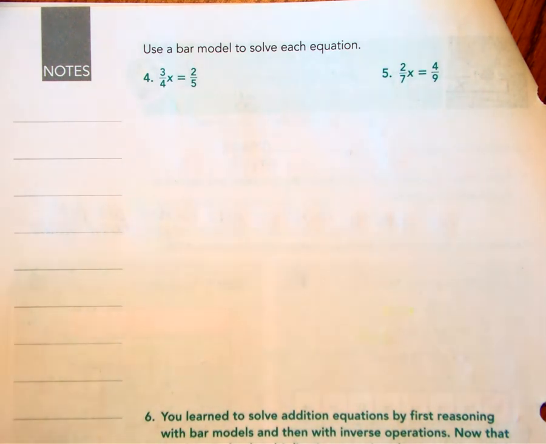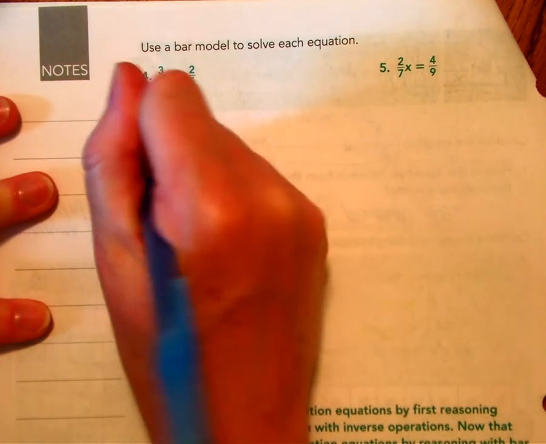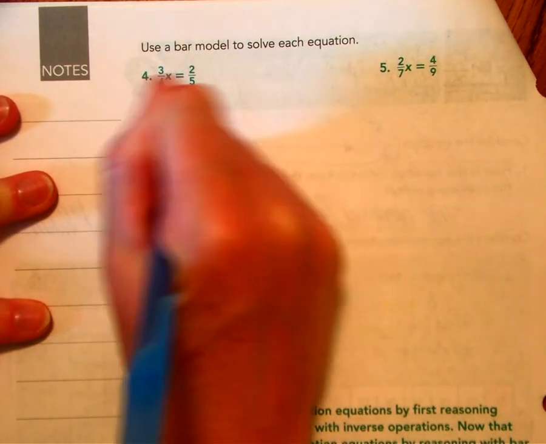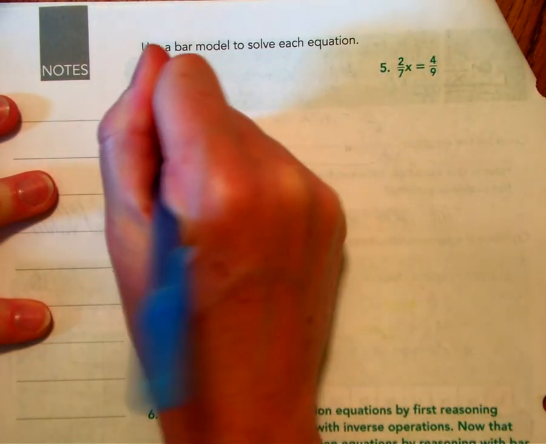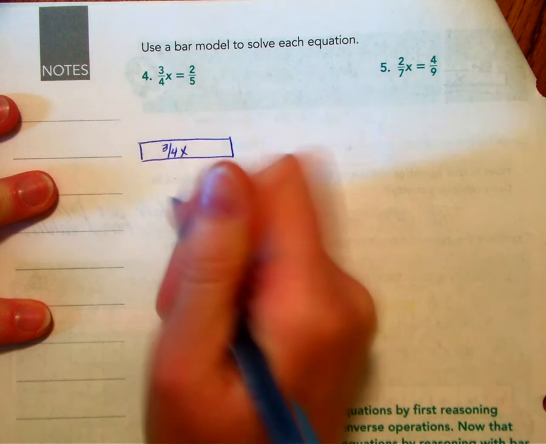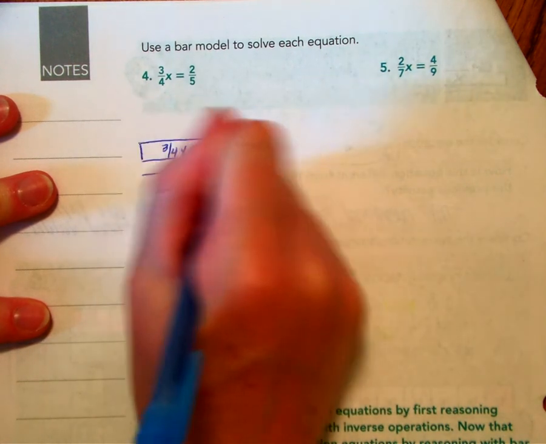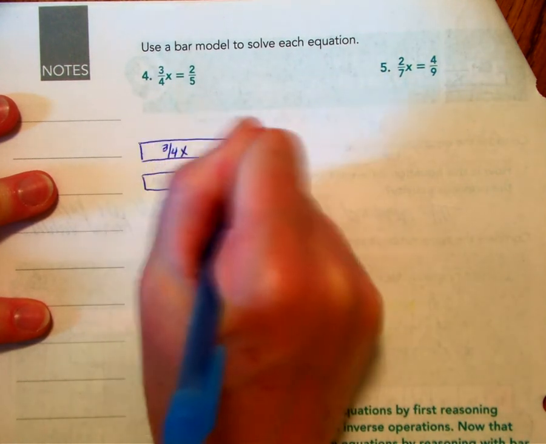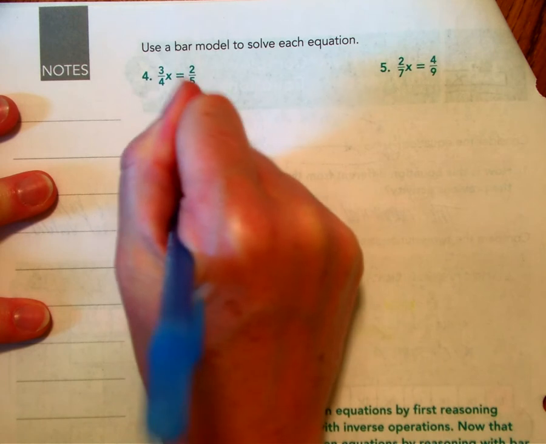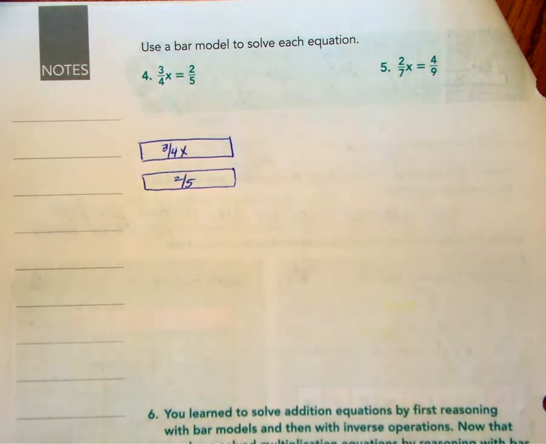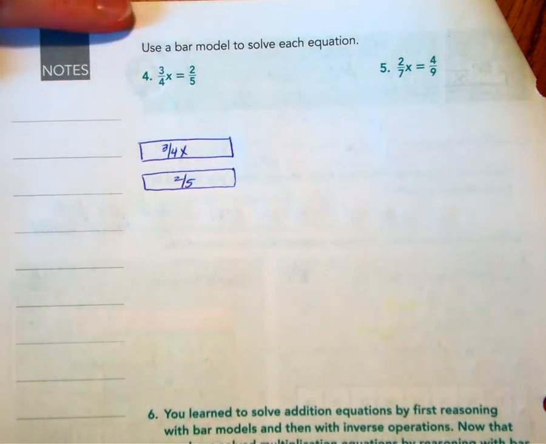So hopefully you took a moment to work this out. And I've never tried this one before, so if I make an error, I'm making it simultaneously as I'm recording this. So I'm seeing that I've got 3/4 x.